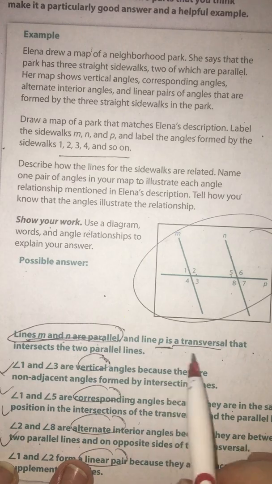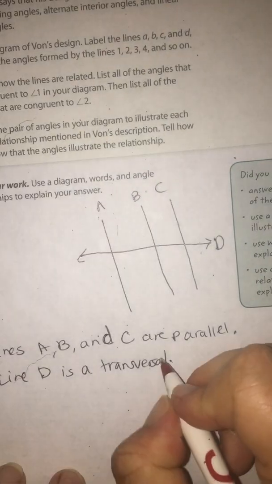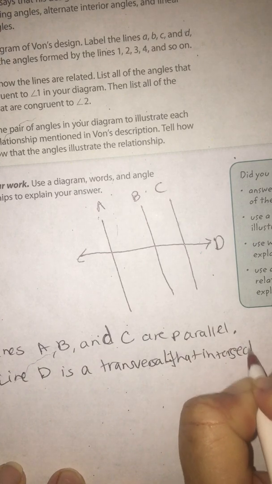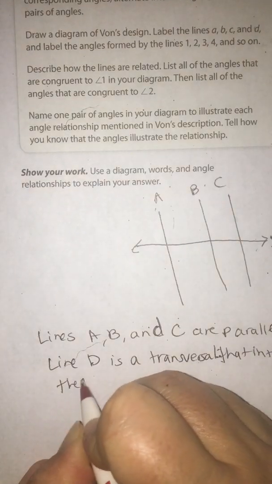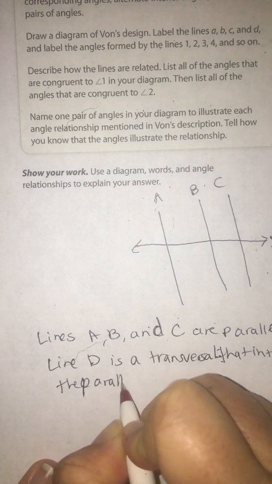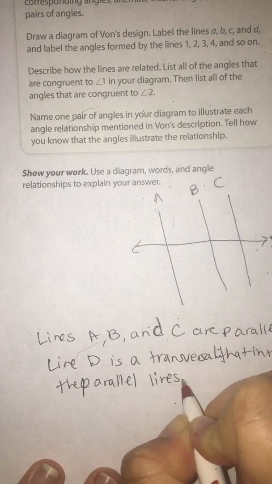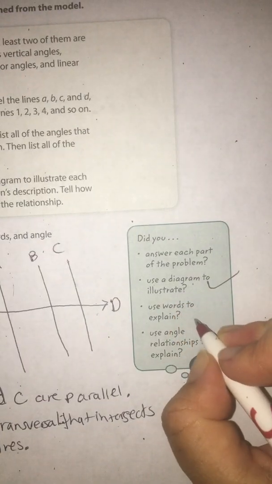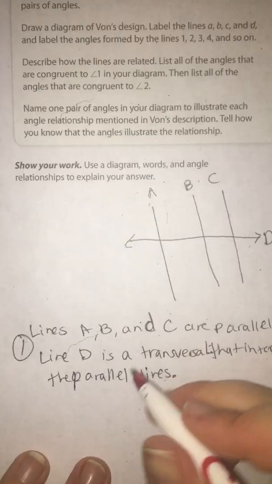These are parallel, this is transversal. Okay, that was one. That was me using a diagram. Still need to use some words and angle relationships.